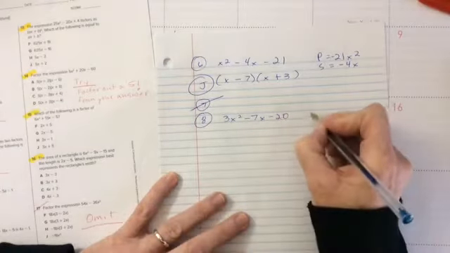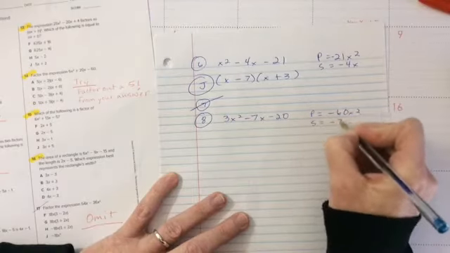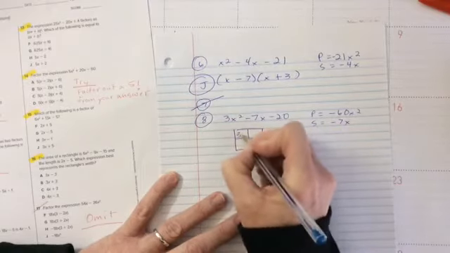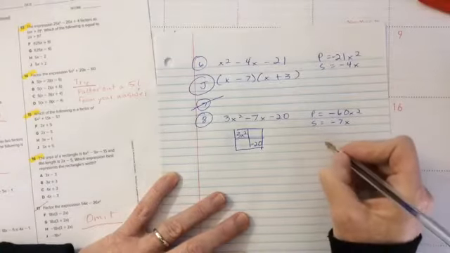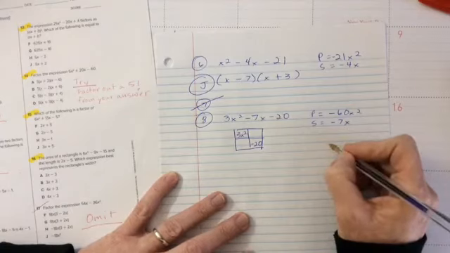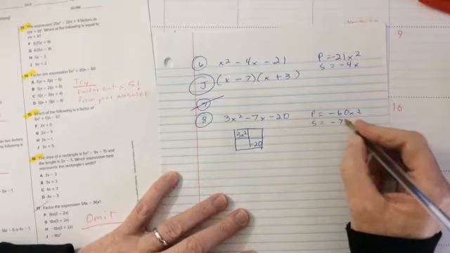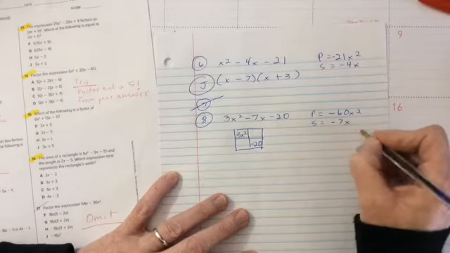And I know my product is negative 60x squared, and I know my sum is going to be negative 7x. I'm going to draw my box. And I have 3x squared, and I have negative 20. What times what equals 20? Added together will give us 7. Well, I'm sorry, what times what is negative 60? Okay, because that threw me off. Negative 60, there, that's more like it.